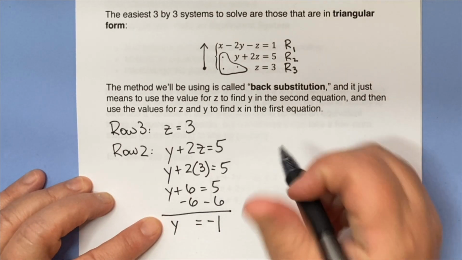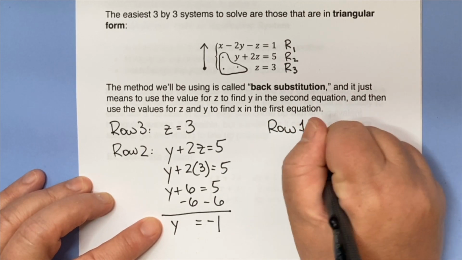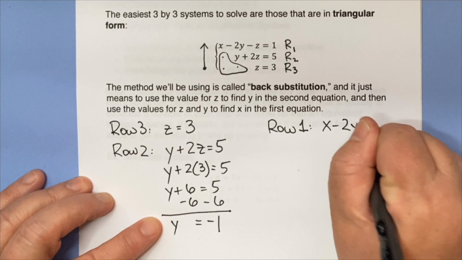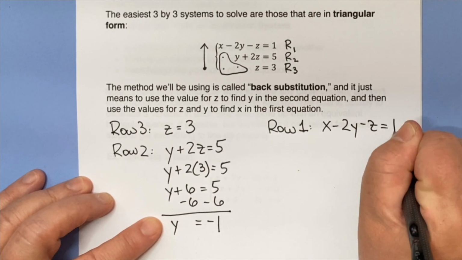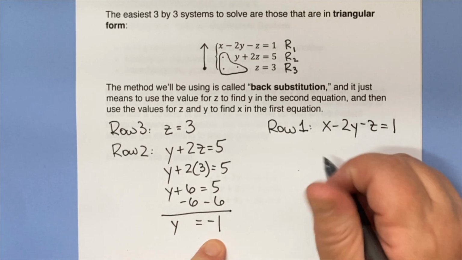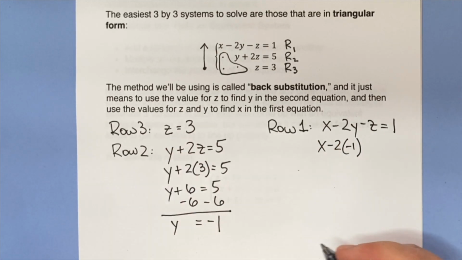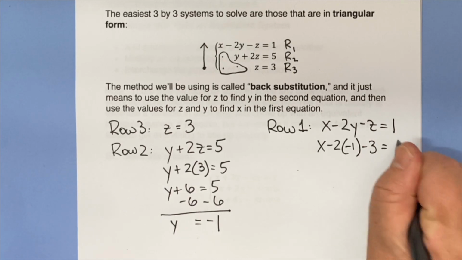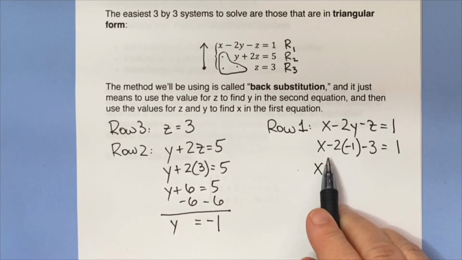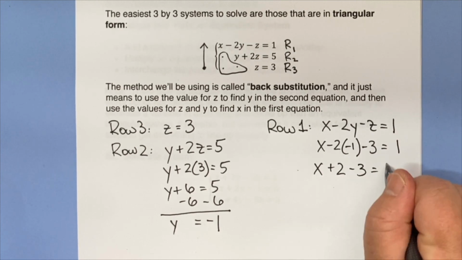Okay. So then what does row 1 tell us? Well, row 1 says that x minus 2y minus z equals 1. Okay, but I know y is -1, and I know z is 3. So I get x plus 2 minus 3 equals 1.